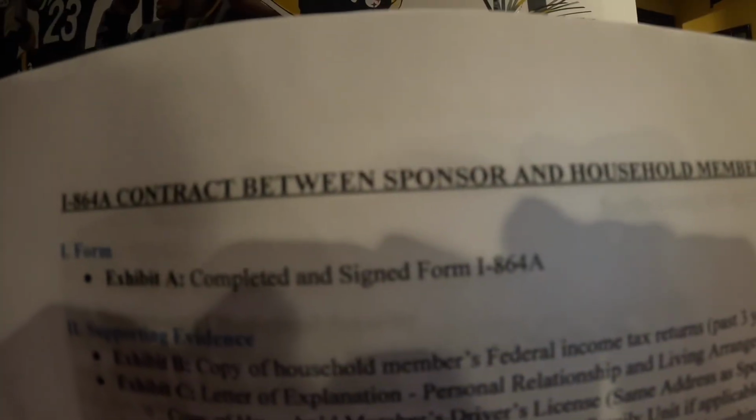First is the form, and then I put exhibits, so it's easier for the immigration officers to check what all the forms are. On Roman numeral I, or 1, it's the form, which says completed and signed form I-864A.